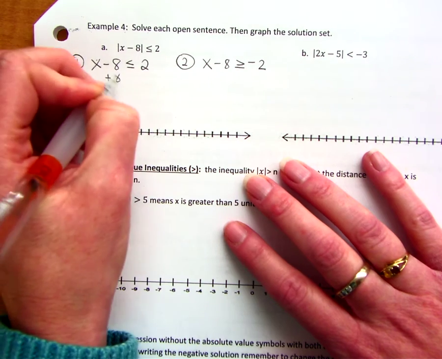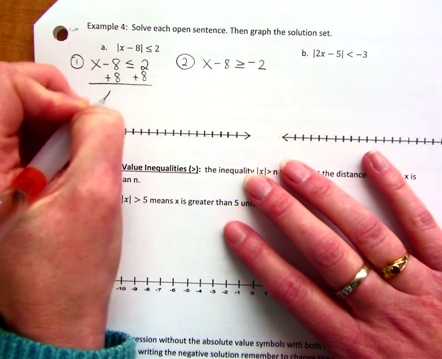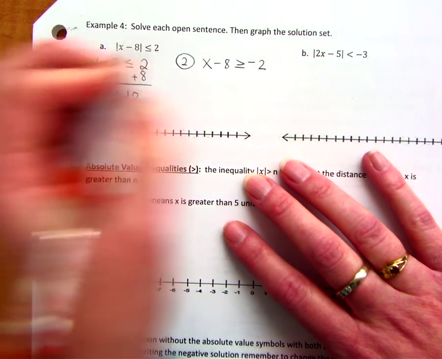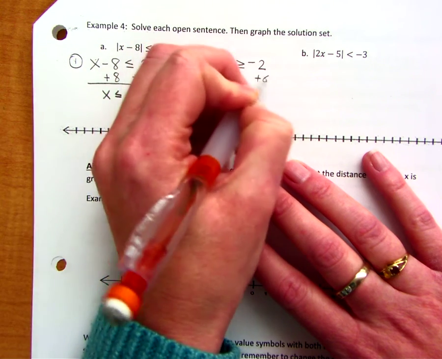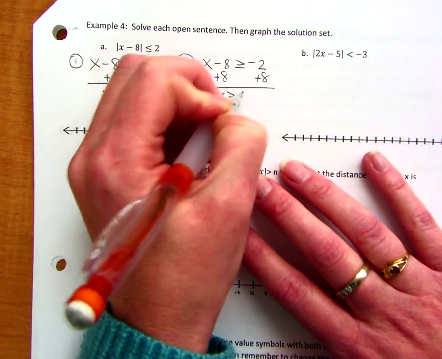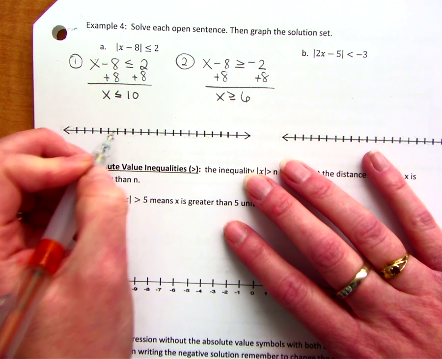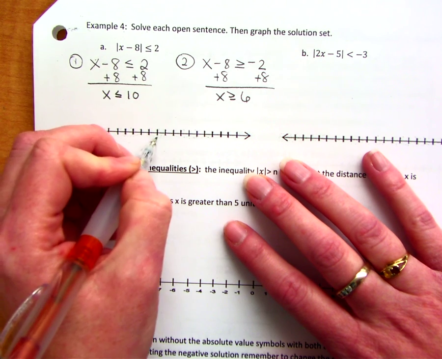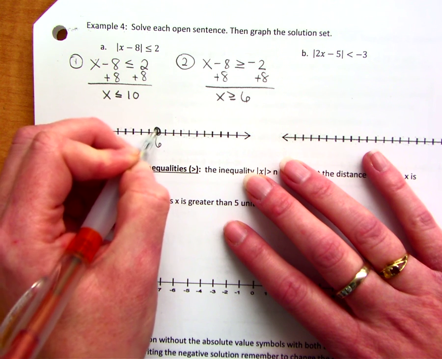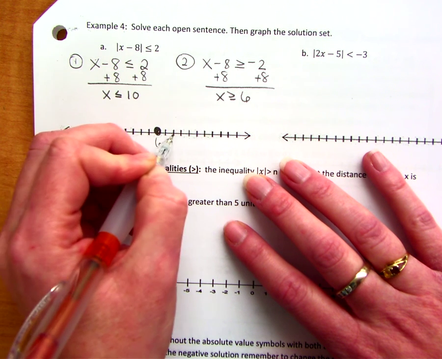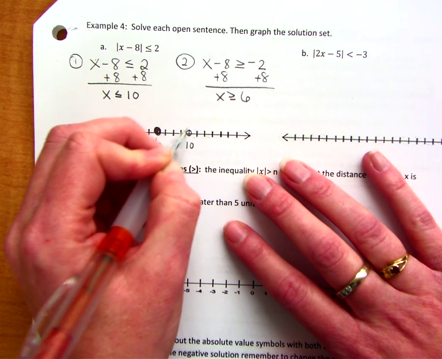And we're going to add 8 to both sides. x is less than or equal to 10. And add 8 to both sides here. x is greater than or equal to 6. So we go to our number line. We have 0, 1, 2, 3, 4, 5, 6. And it says equal to, so we're going to put a solid circle. 7, 8, 9, 10. Equal to, solid circle.